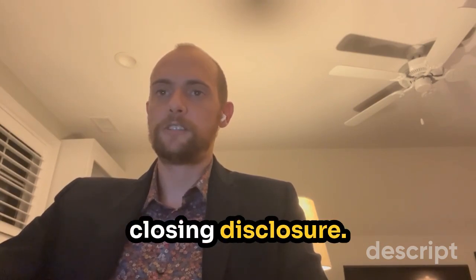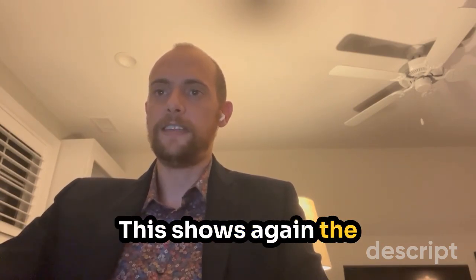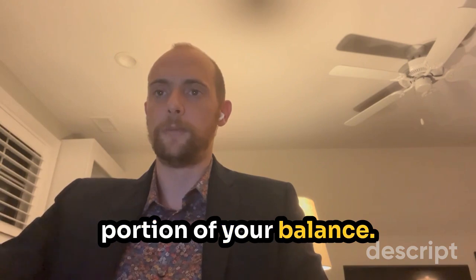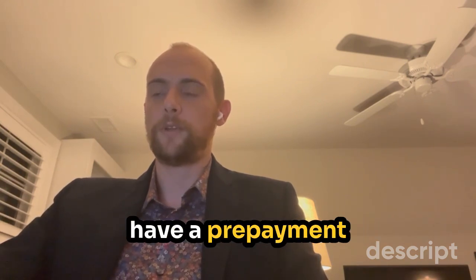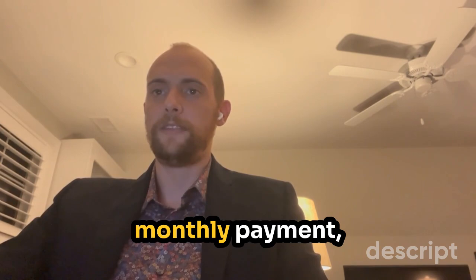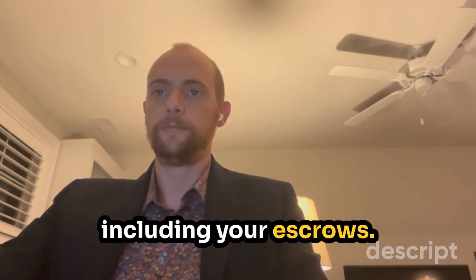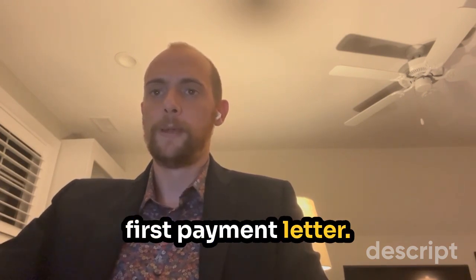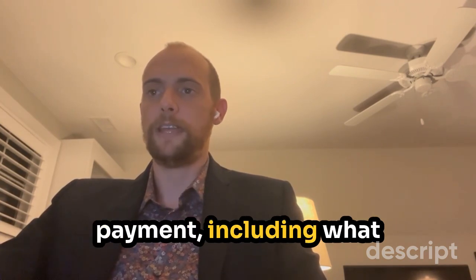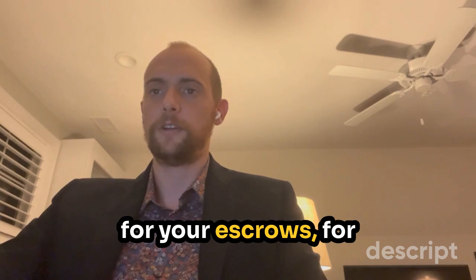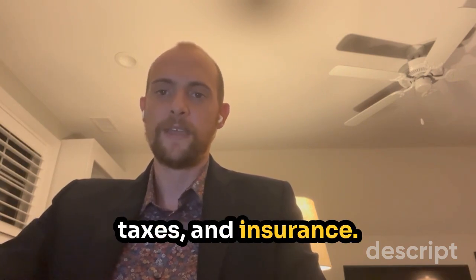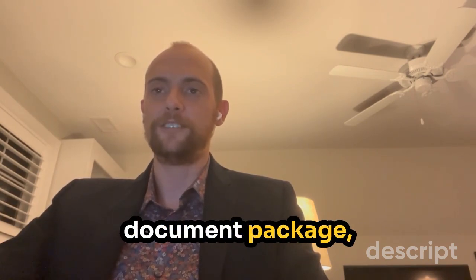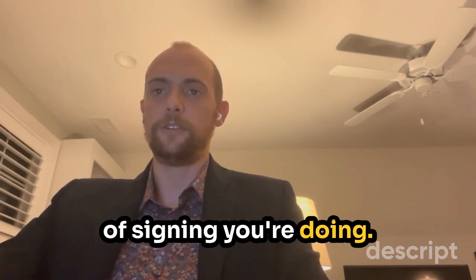Number 4, closing disclosure. This shows again the total amount of your loan, the interest rate, the principal and interest portion of your balance. It shows whether you have a prepayment penalty and your total monthly payment, including your escrows. And 5th on our top 5 list is the first payment letter. Once again, it lists the total amount of your payment, including what the lender is collecting for your escrows, for taxes, and insurance. So those are the top 5, which you're going to see in almost any document package, regardless of what type of signing you're doing.